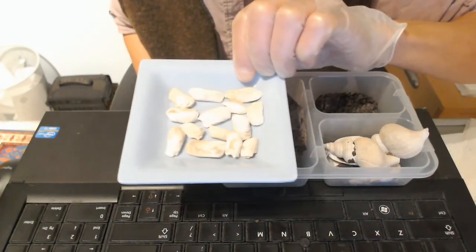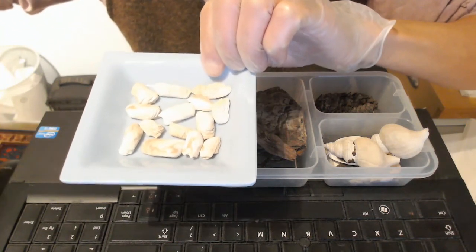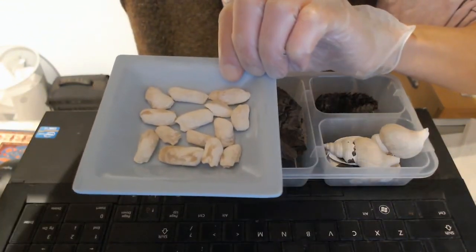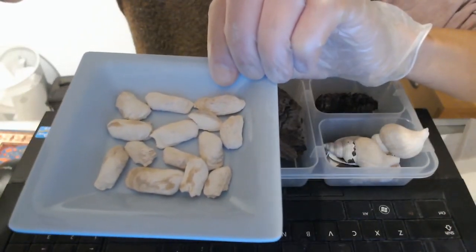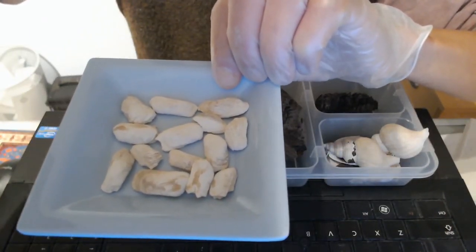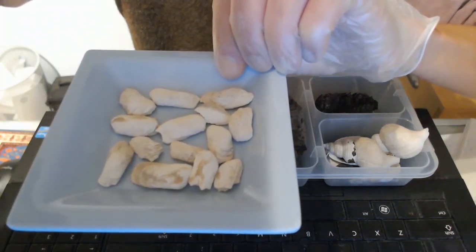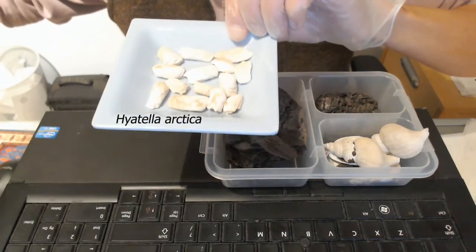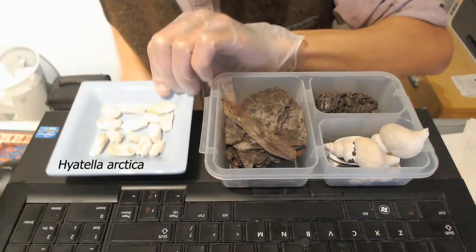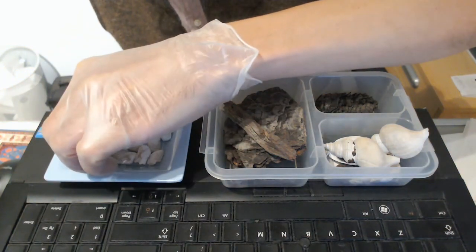So these are mollusks, nice fossils. Now they're slightly overexposed, so let me see if I do this, maybe you can see them a little better. Hopefully the webcam will focus. Yeah, it's not too bad, I think. So these are Hiatella arctica. They're fossils of specimens that like to live in cold Arctic waters.